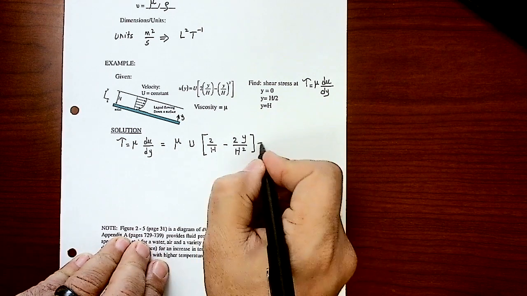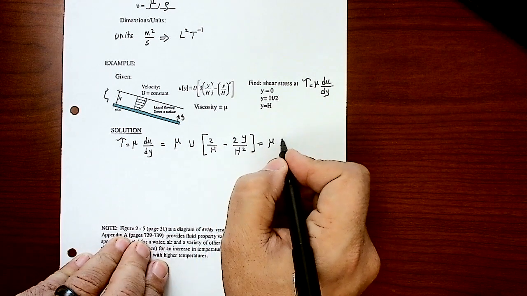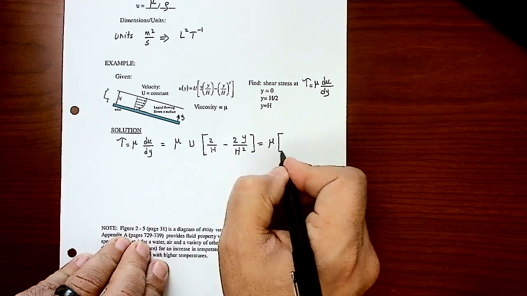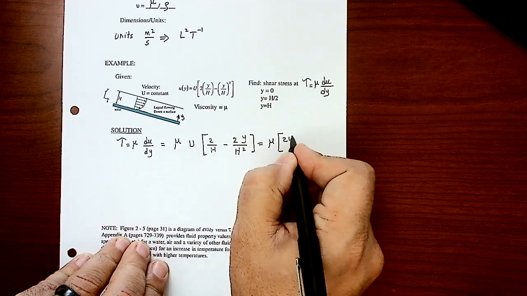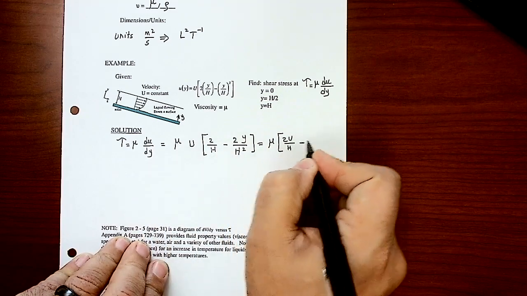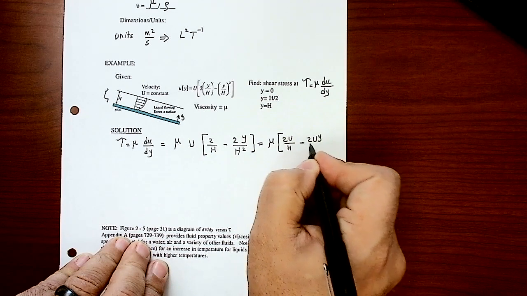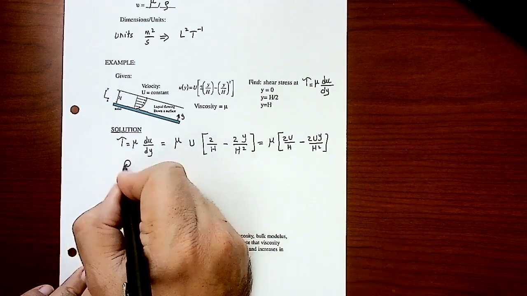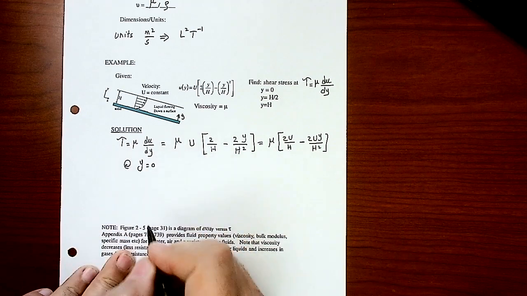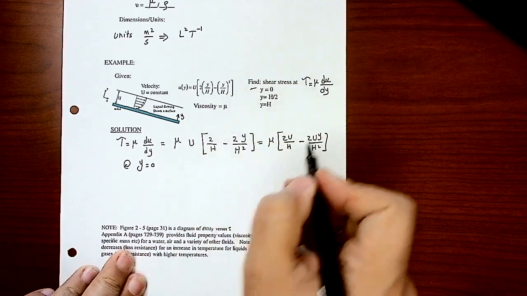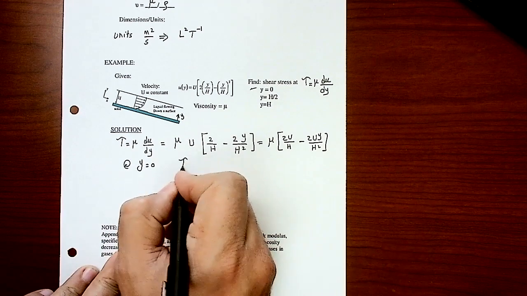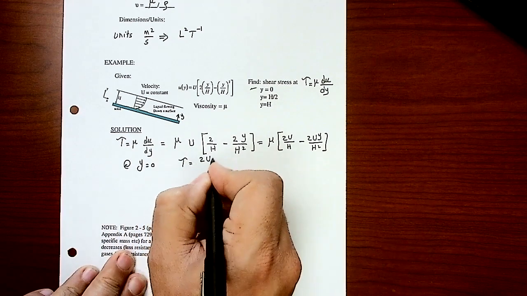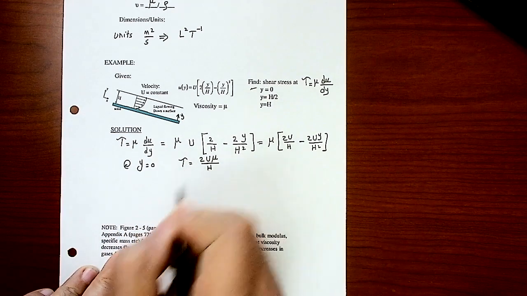You rearrange the equation, you're going to get mu times, I'm going to put the u inside, 2u over h minus 2uy over h squared, whatever. Now, at y equal 0, right? That's the first part. This term goes away, so the shear stress is actually 2 mu u over h.